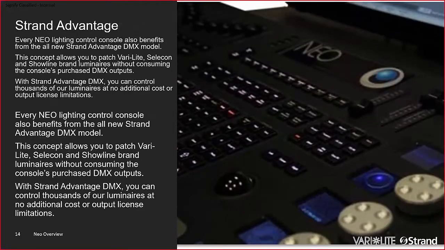One of the greater features that is very unique in the industry is called Strand Advantage, and every Neo console has this capability. So the concept allows you to patch any of our fixtures, so that would be Vari-Lite, Silicon, Showline, or Strand attributed fixtures, without consuming your purchased DMX universe authorizations.